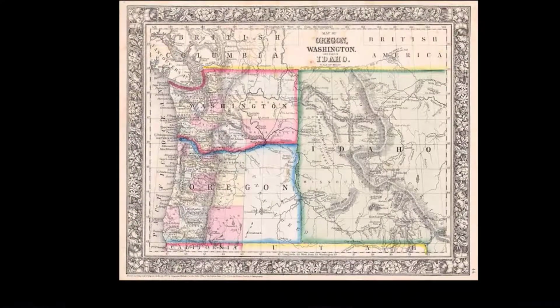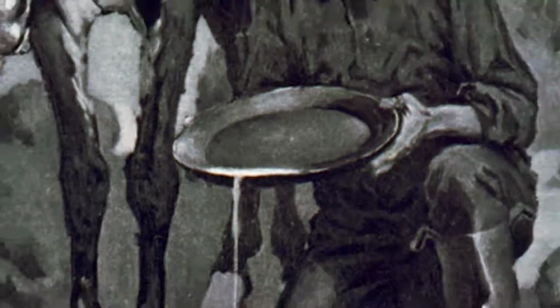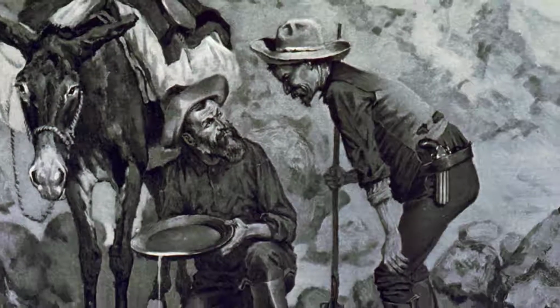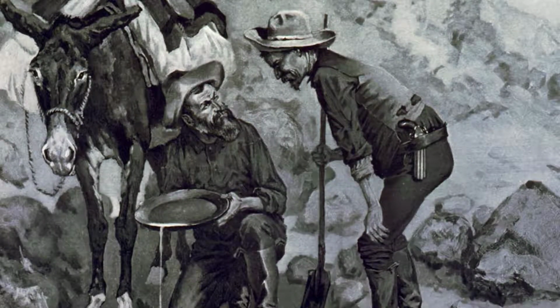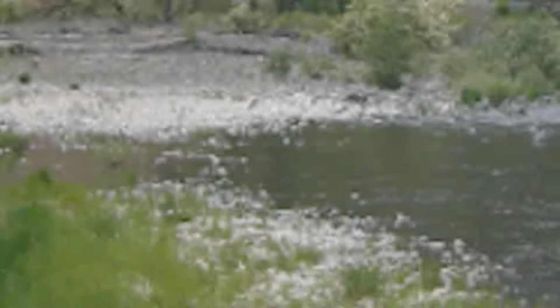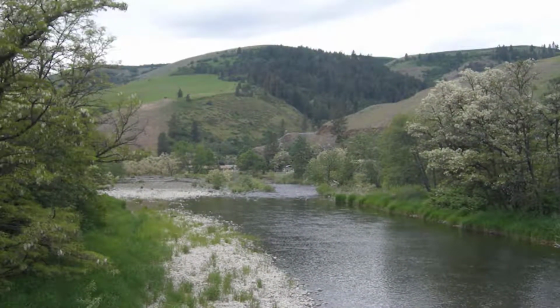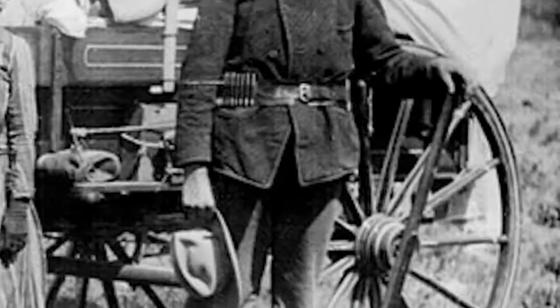It was not the promise of farmland which attracted many of Idaho's first settlers, but the lure of gold which was discovered in the 1860s at Orofino Creek. News of gold as well as the Oregon Trail brought many pioneers and settlers into Idaho.